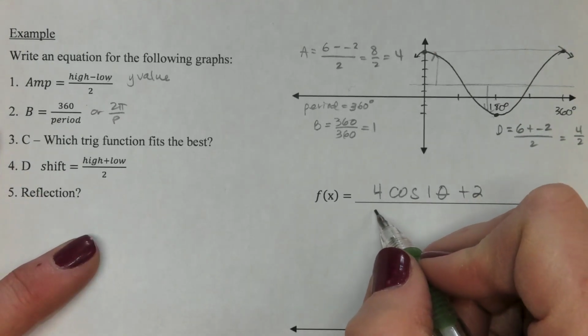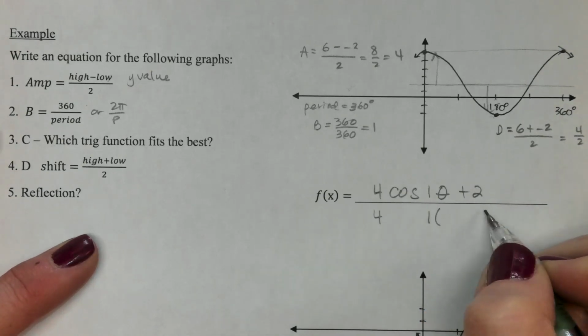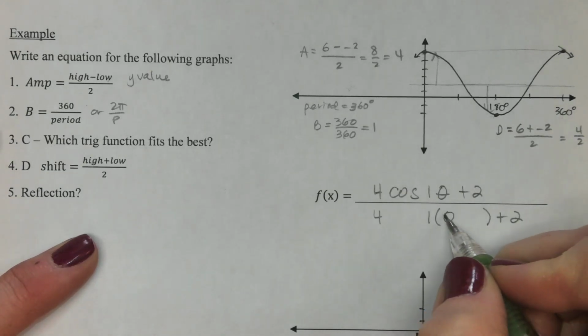If we want to write this as a sine function, everything stays the same. The only thing that changes is you will have a shift.